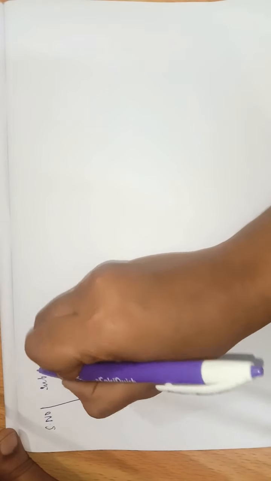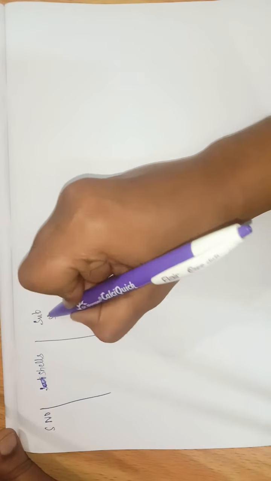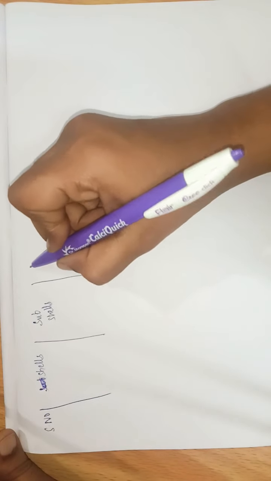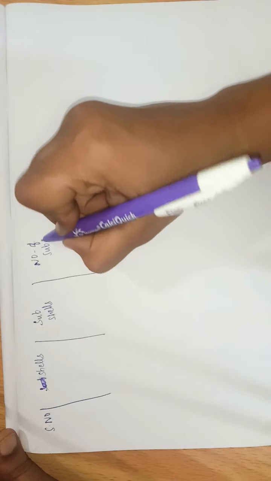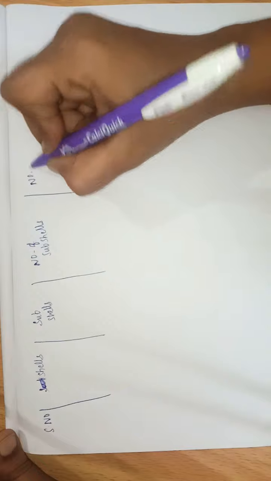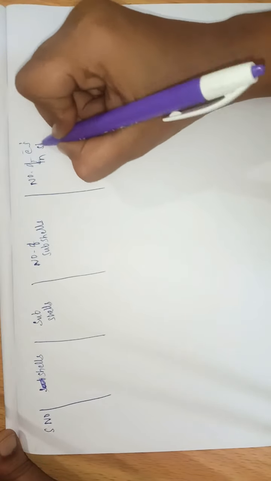First the serial number, shells, subshells, number of subshells, number of electrons in shells.